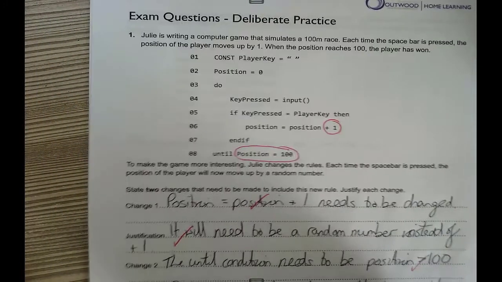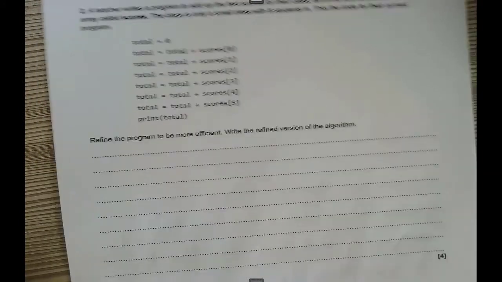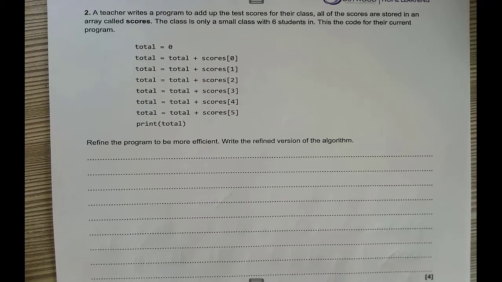Right, the second question then we've got here. So a teacher writes a program to add up test scores for their class. All of the scores are stored in an array called scores. The class is only a small class with 6 students in. This is the code for their current program. Okay, so we've got total equals 0, and then what it essentially does is it adds to the total by working through each element of that scores array for all 6 students.